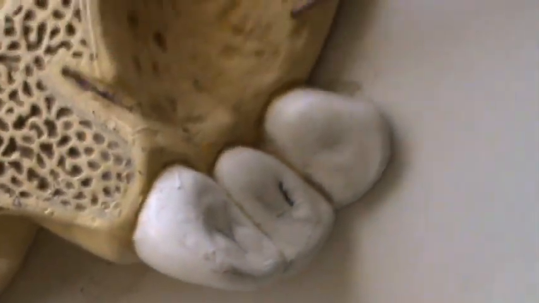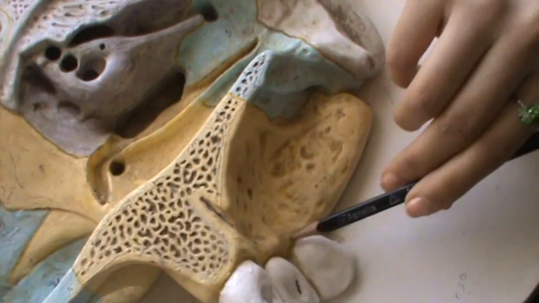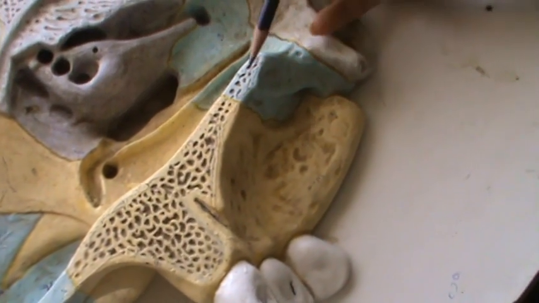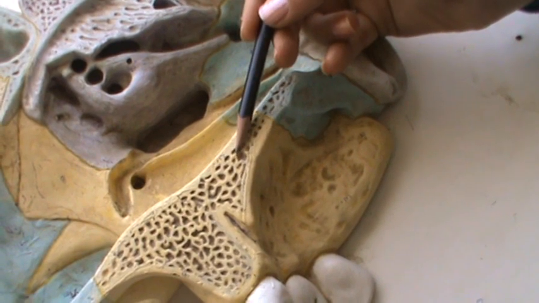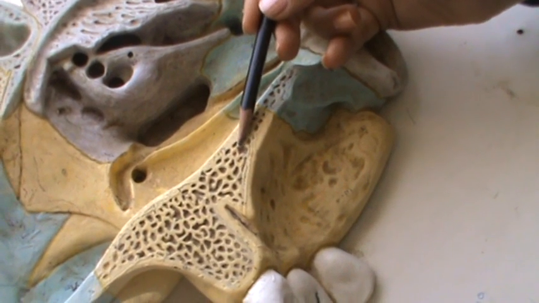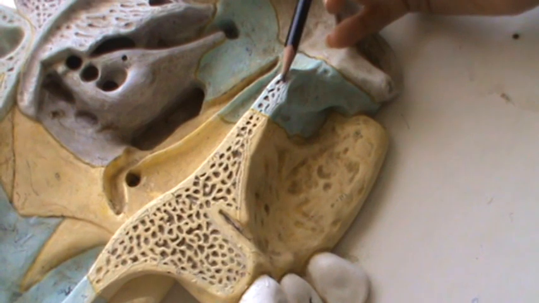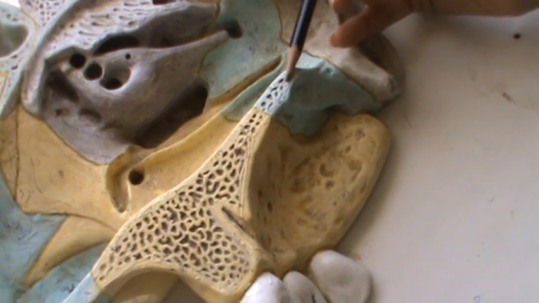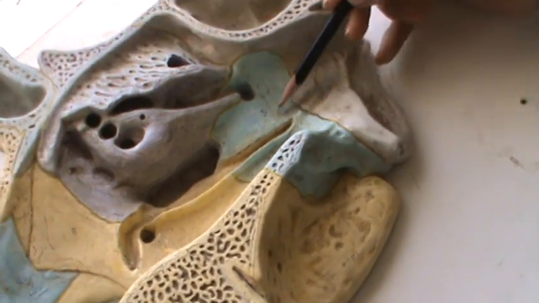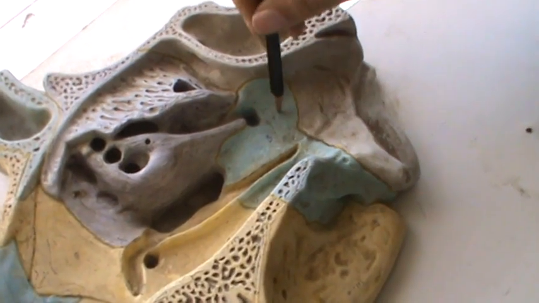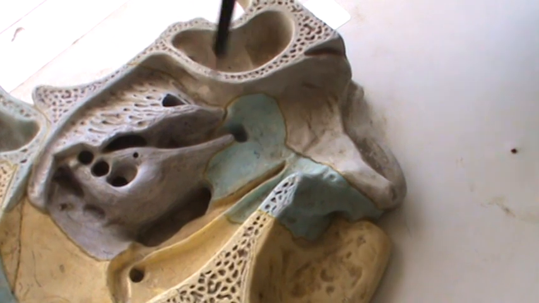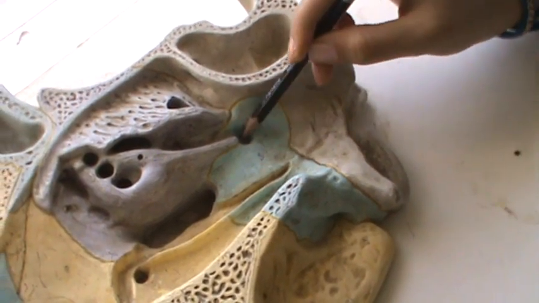This one is the superior alveolar arch, completing the hard palate with the palatine process of the maxillary bone. This one is the horizontal process of the palatine bone and the perpendicular process of the palatine bone. In the perpendicular process, this one is the sphenopalatine foramen.